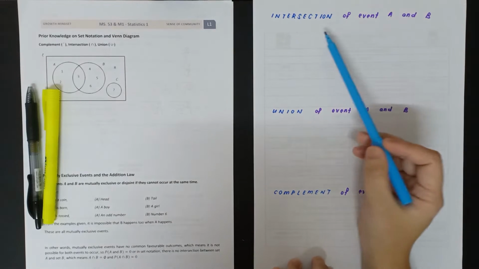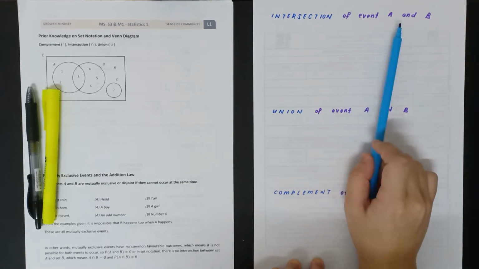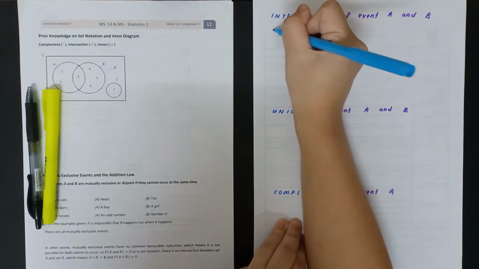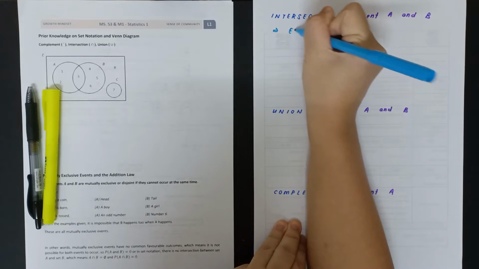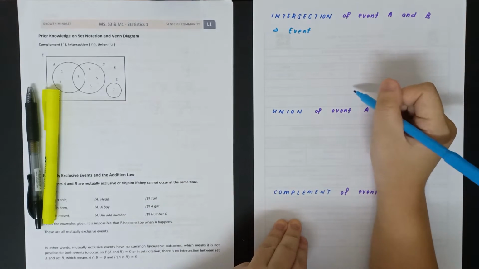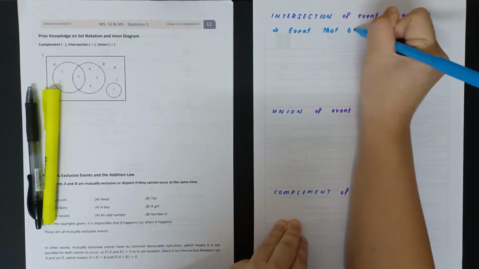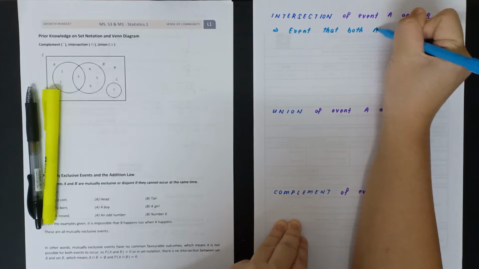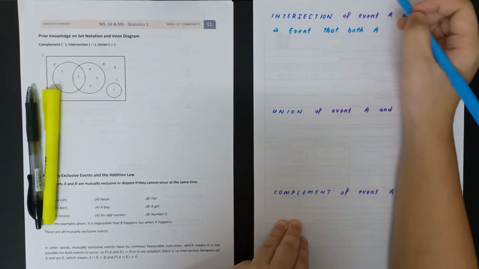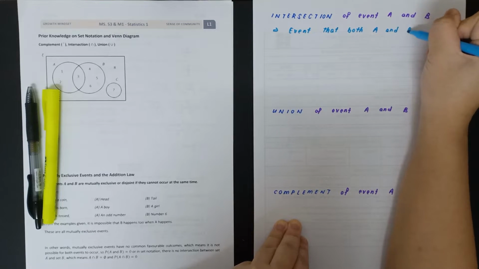Okay, so the first one: when we talk about the intersection of events A and B, we are actually talking about the event that both A and B occur. You can make these notes in your handout also. I repeat again: when we talk about the intersection of events A and B, we are basically talking about the event that both A and B occur.